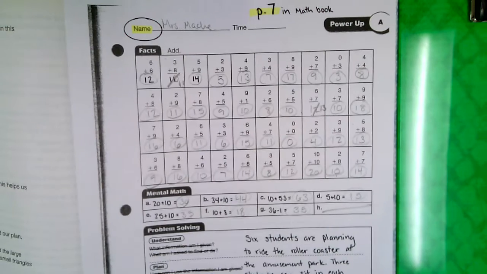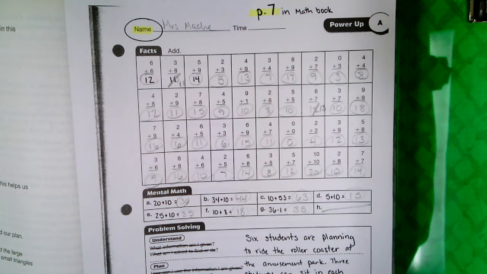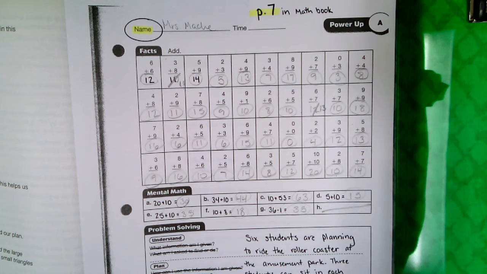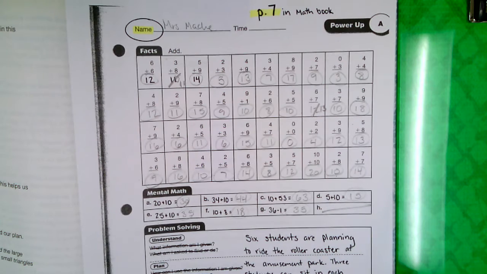On your power-ups, guys, it's really, really important that you just cross out your answer when you don't get it right and write the one next to it. Okay, that helps me a ton. Because then I can see where we're making mistakes and I can see how I can help instead of you just erasing it and putting your right answer, and then I never know that you needed help. So if you guys are just going to cross out your answers and write the correct one next to it, that really helps me as your teacher.